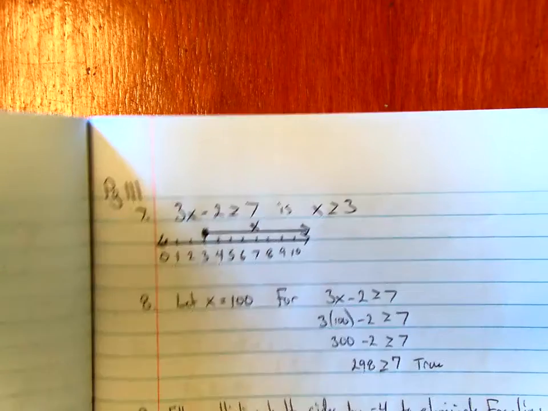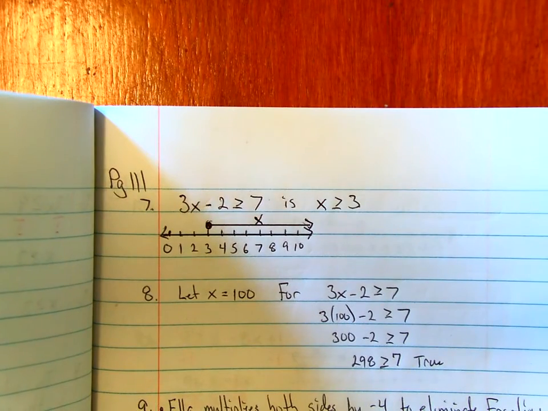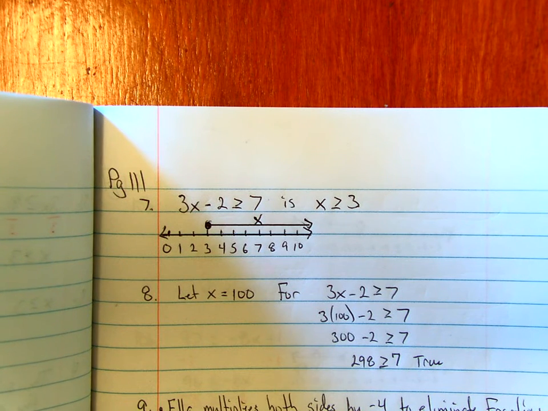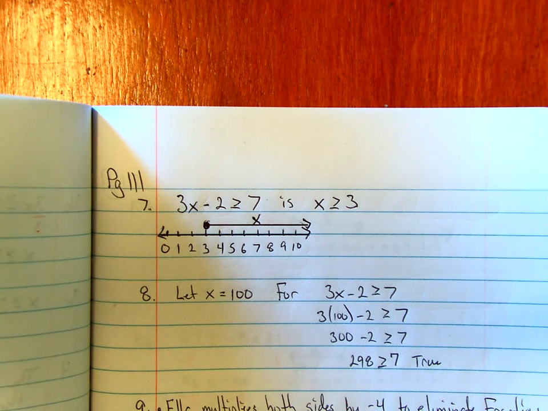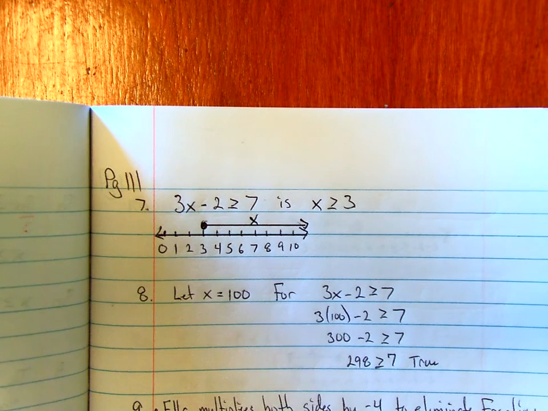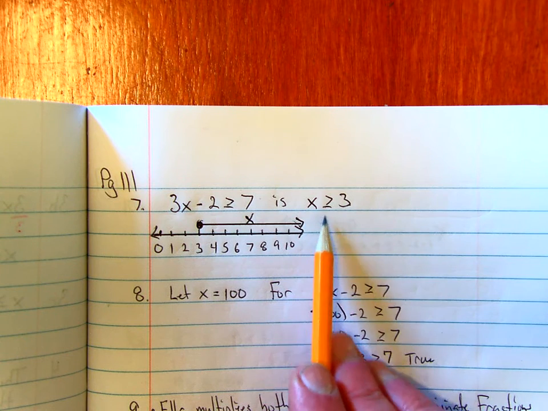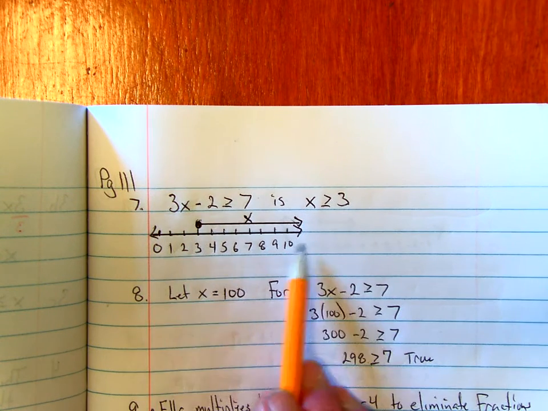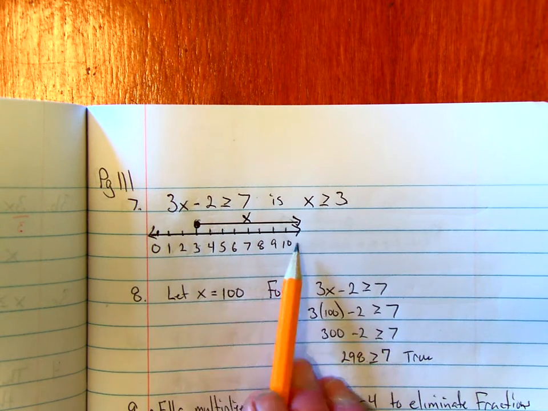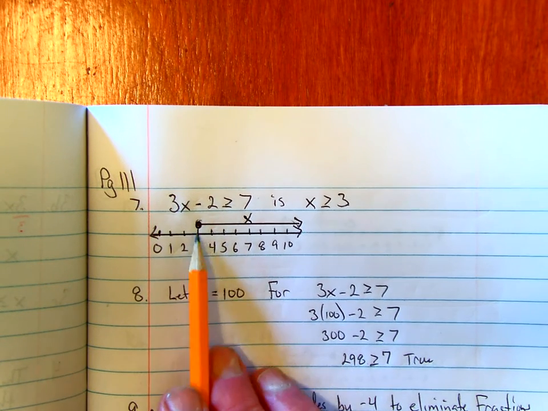On page 111, number 7, it says graph the solutions for this equation. And again, this is the same one that we had, x greater than or equal to 3. So I graphed the solution set, x greater than or equal to 3. Solid circle because it can equal 3.